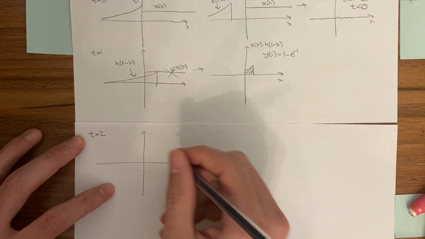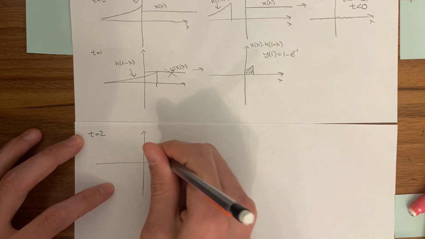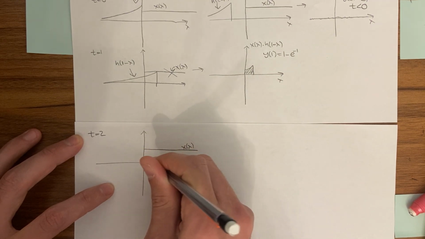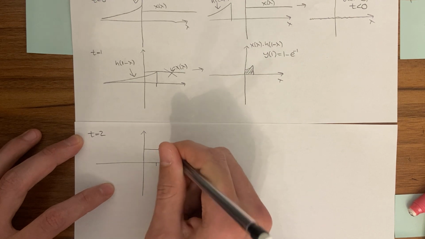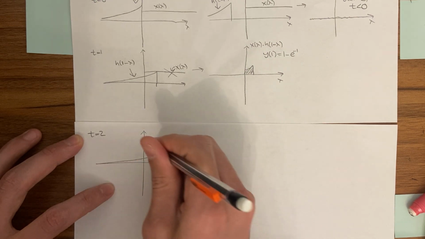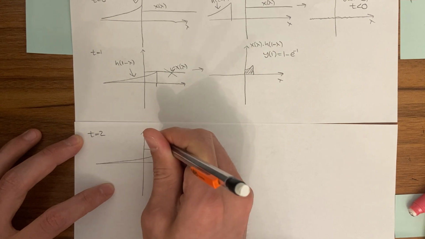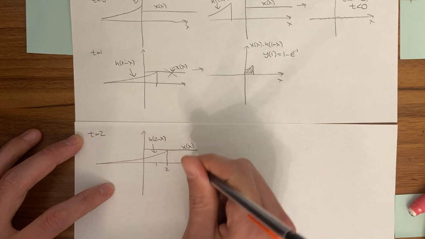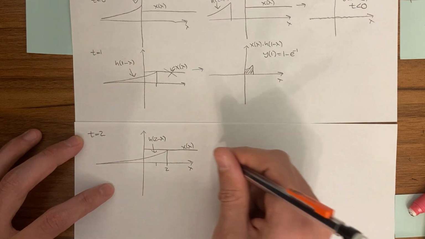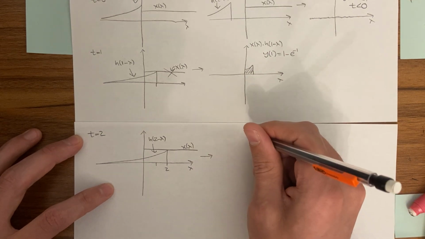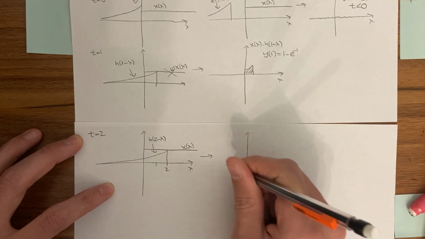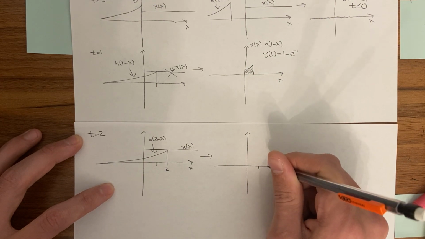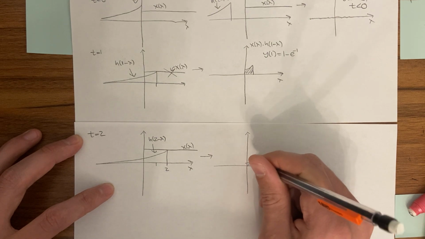Okay, so where t equals 2, again, x of lambda doesn't move at all, but h of lambda moves 2 to the right. So now we have h of 2 minus lambda. Okay, that's lambda right there. So you multiply them together. Okay, and then you integrate.